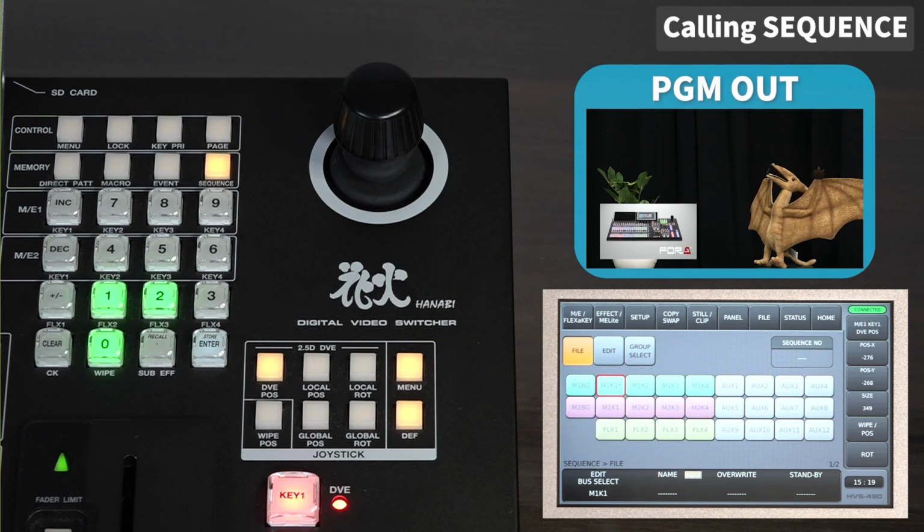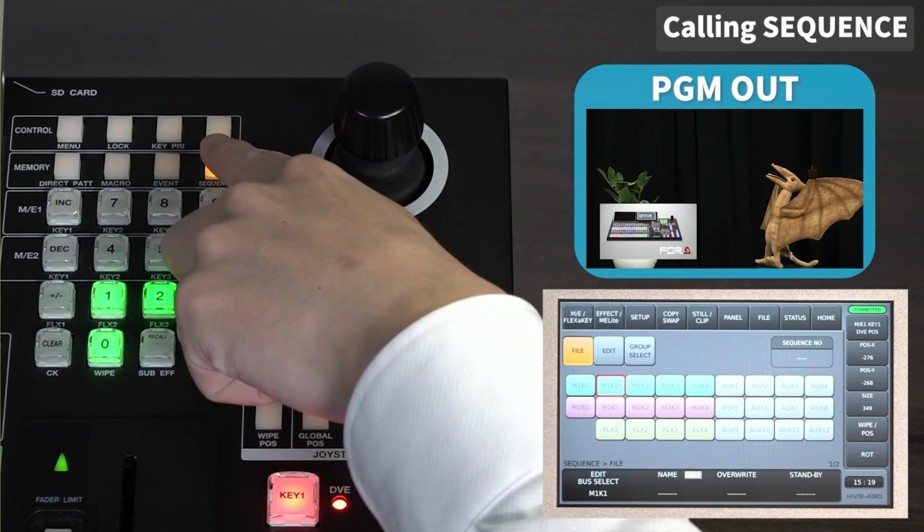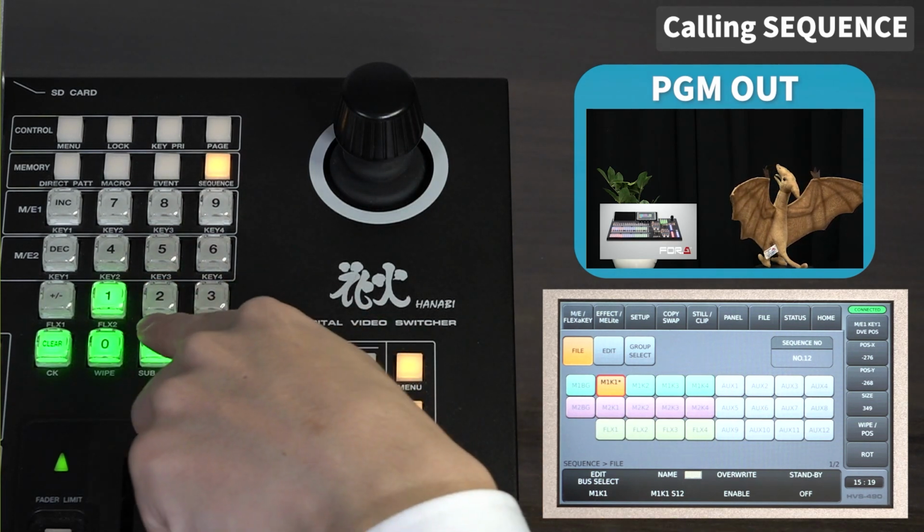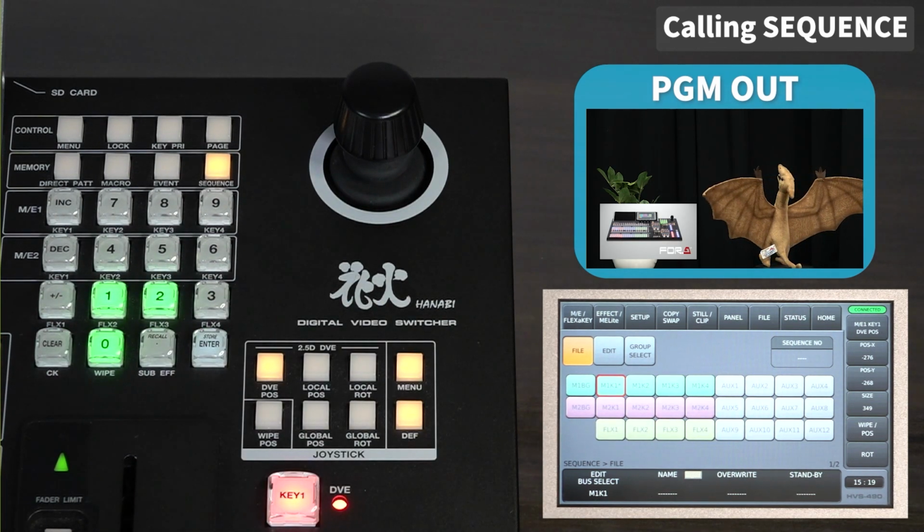Press the Sequence button in the keypad section. Press the Page button on the Memory section and select the page using the buttons 0 to 9. Press the number you have just saved and press Recall.